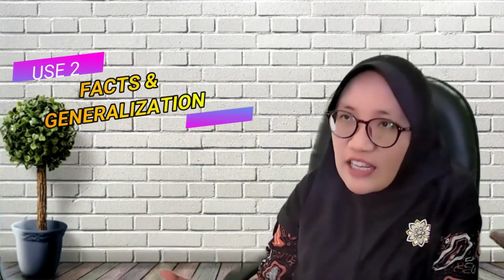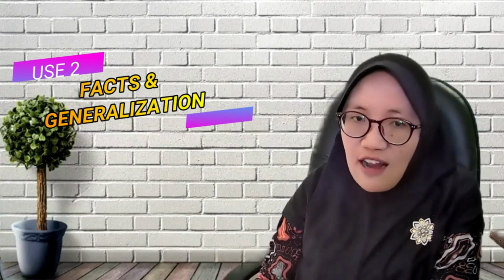And then the second use is for facts or generalization, yaitu suatu kebenaran. Jadi simple present itu digunakan untuk suatu hal yang sudah benar, ya. From now it is true, and then in the future it is true.